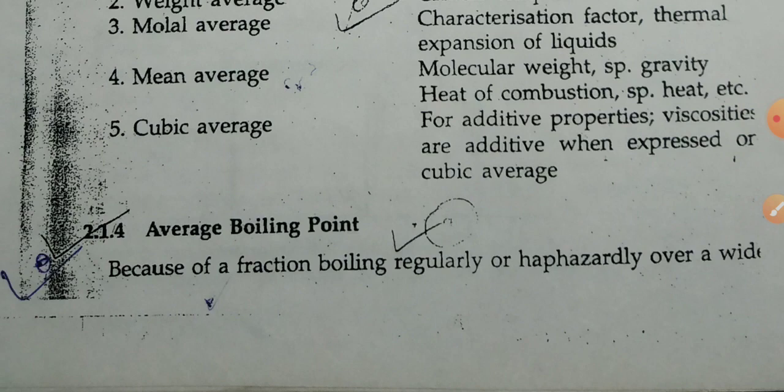Unit number 2, properties of crude and petroleum products. Some basic discussion part and the types of gases in their composition part. Okay, now start the average boiling point.